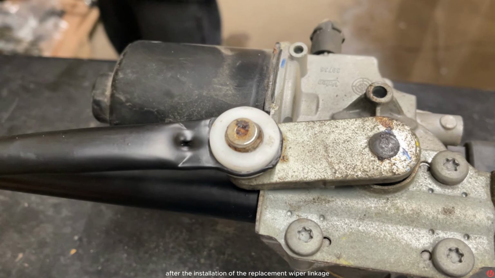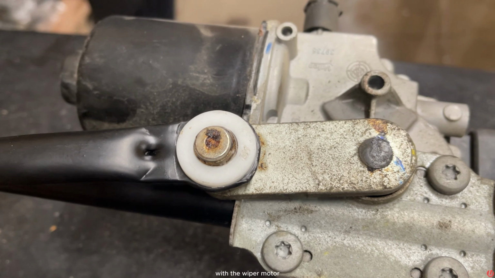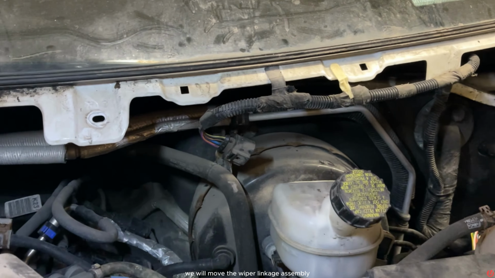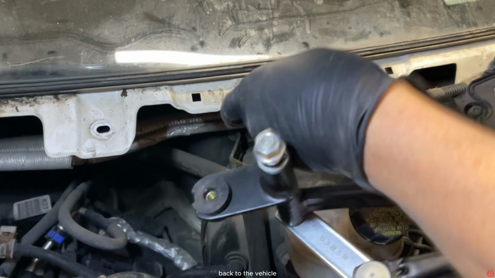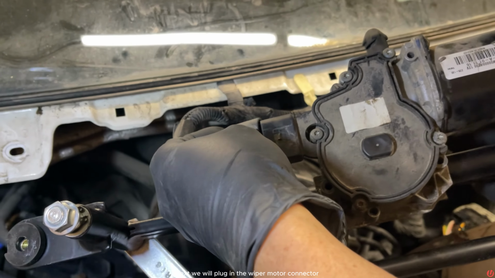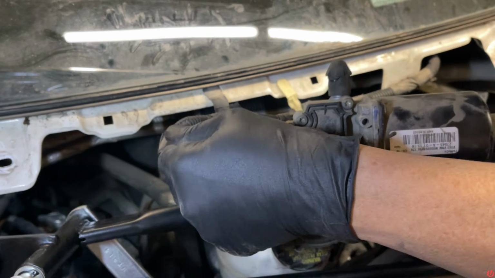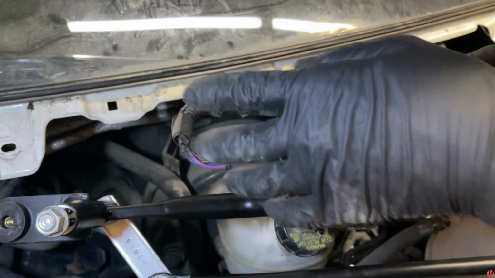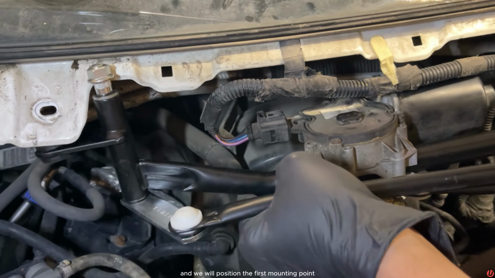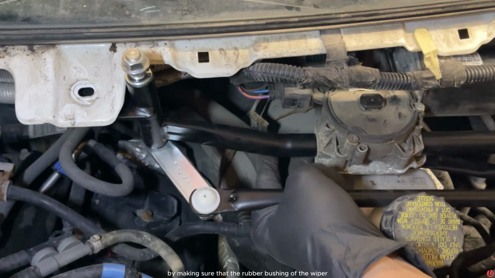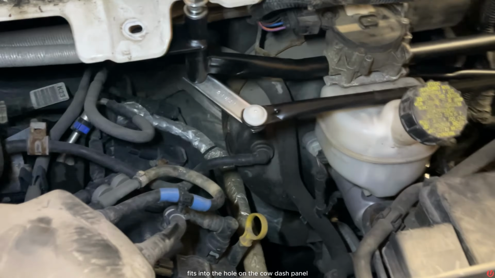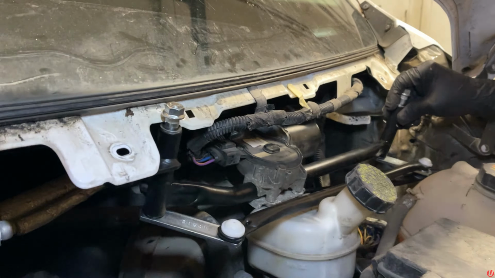After the installation of the replacement wiper linkage with the wiper motor, we will move the wiper linkage assembly back to the vehicle. Next, we will plug in the wiper motor connector. And we will position the first mounting point by making sure that the rubber bushing of the wiper motor bracket fits into the hole on the cowl dash panel.